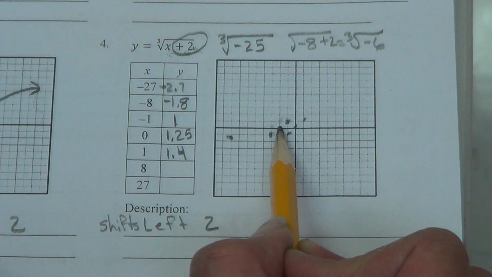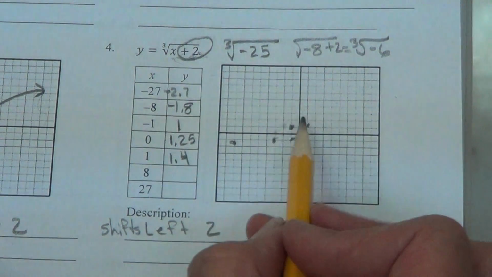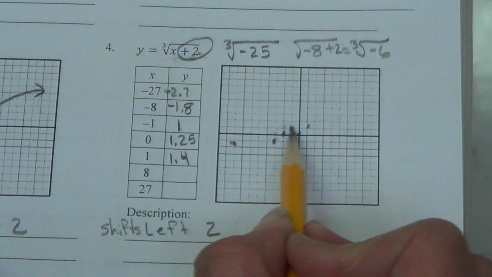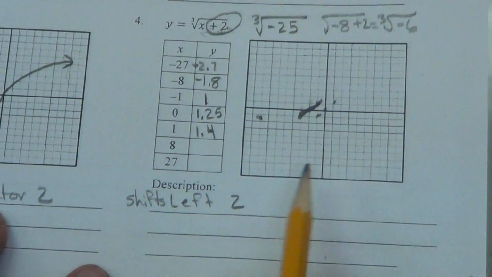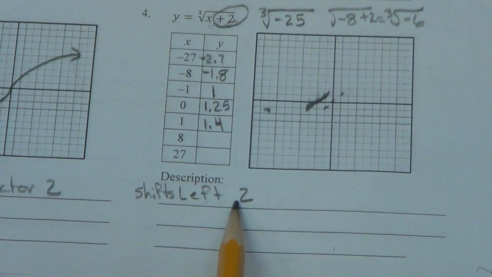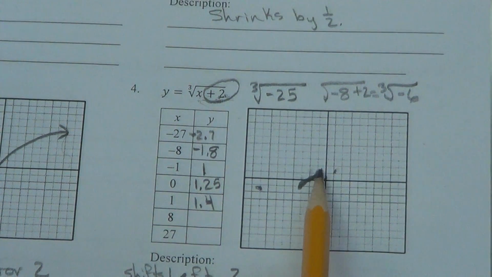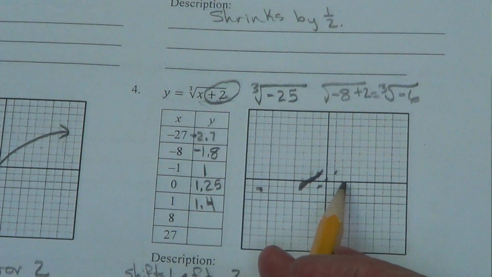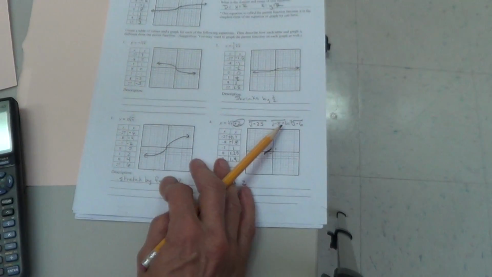Now let's plug in a negative 2. Negative 2 plus 2 is 0. Cube root of 0 is 0. So we just had these three shift to right there. So if you said that it shifts left 2, you are correct. We just shifted that vertex left 2, and now we can expand back out and look at our graph up here.